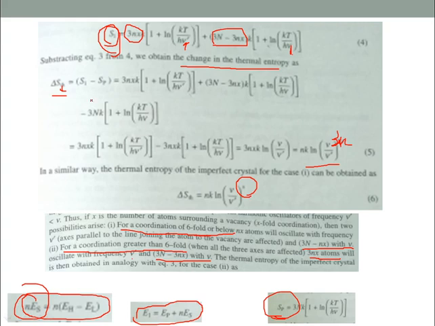So, this is only by considering it as an independent harmonic oscillator. This vacancy is considered as an independent harmonic oscillator, in connection with the neighboring atoms, or the atoms neighboring a vacancy. Both are correct, and it is considered as independent harmonic oscillators. There are two cases: coordination number less than or equal to 6, and coordination number greater than 6.